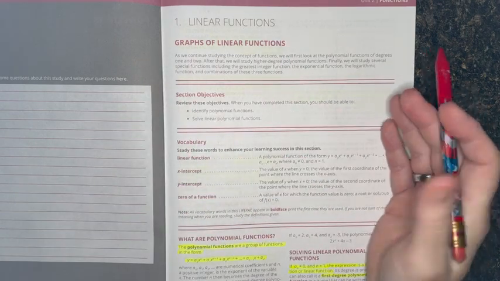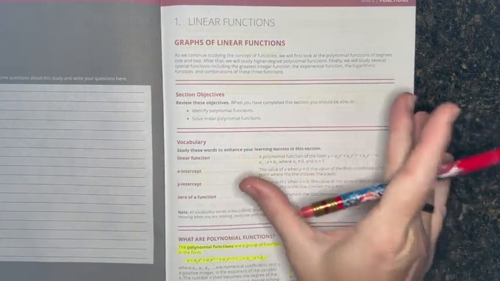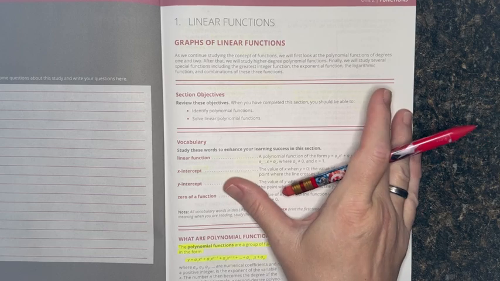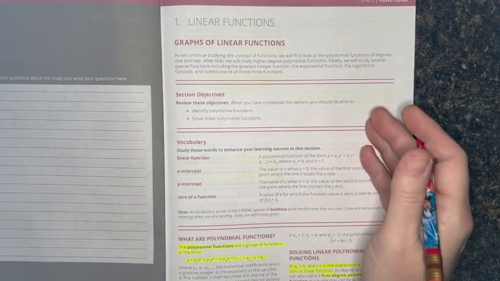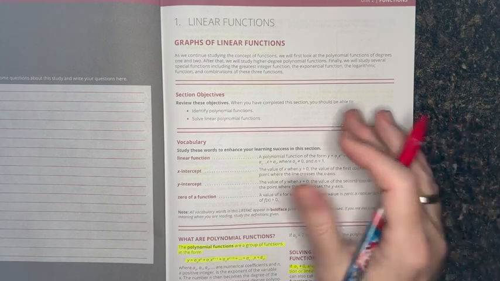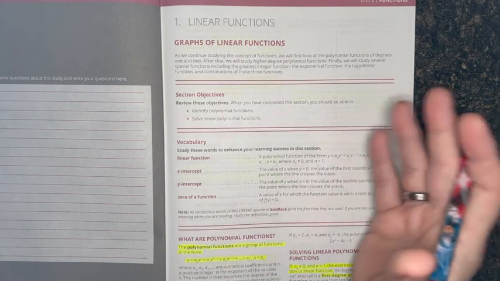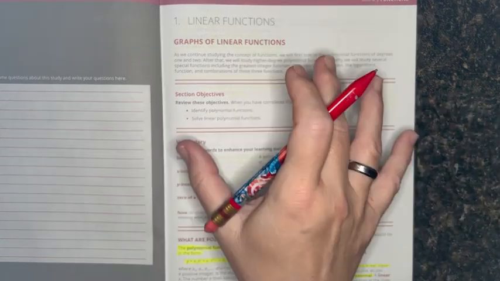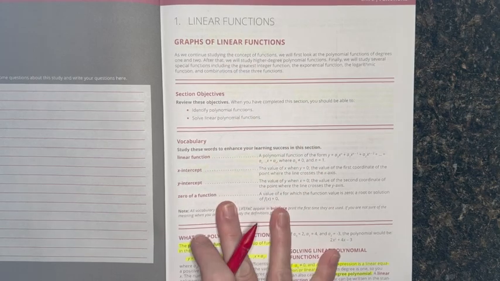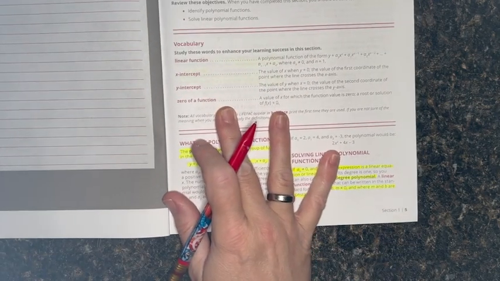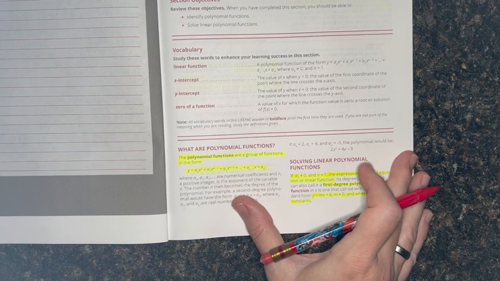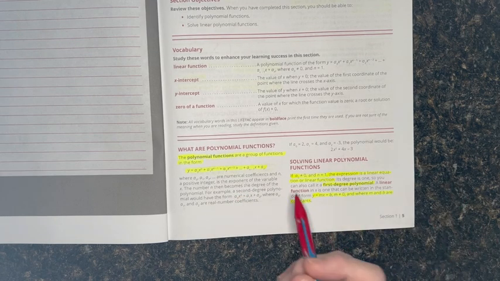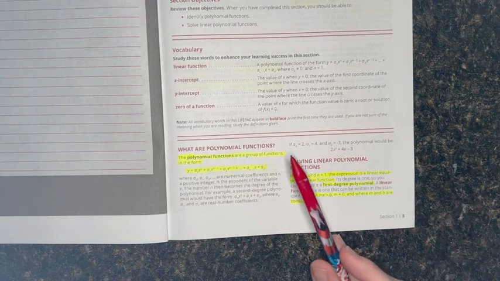At this point in your mathematical career, you should have some idea of what a linear function is: that it is a line, that it has a variable to the first degree, and that's it. It might have a constant in there as well, but it doesn't have any other variables. That is a linear function. Make sure you're reviewing your vocabulary just so you understand how this book wants things represented. And then let's take a look here at the bottom of page 5.